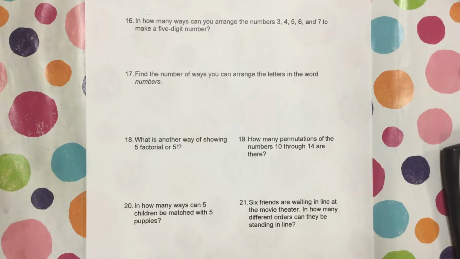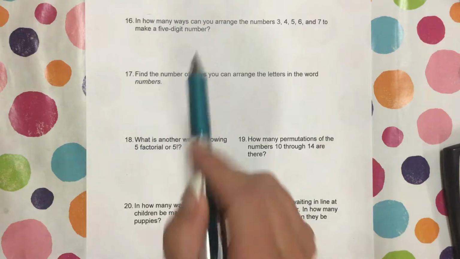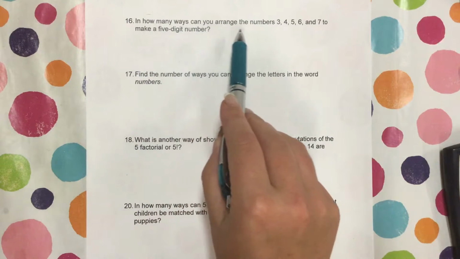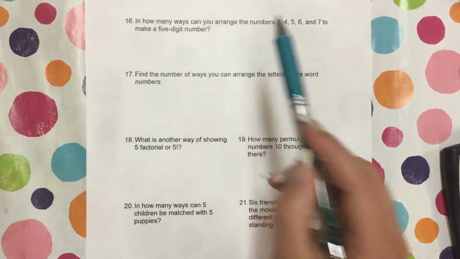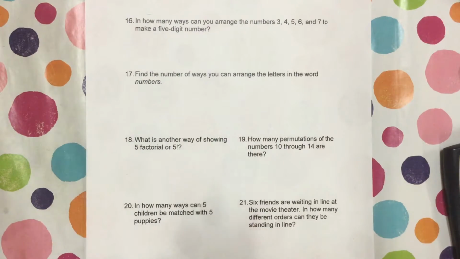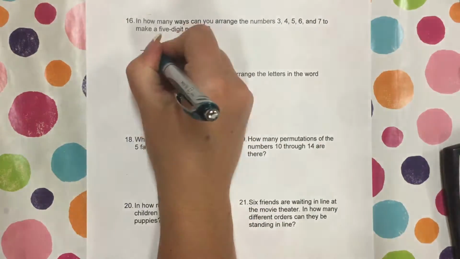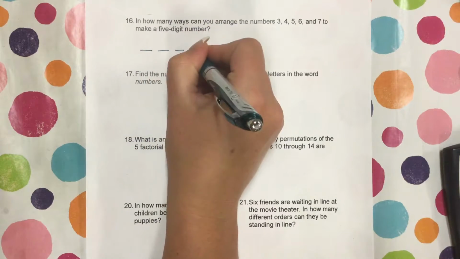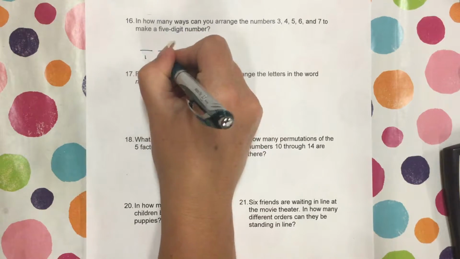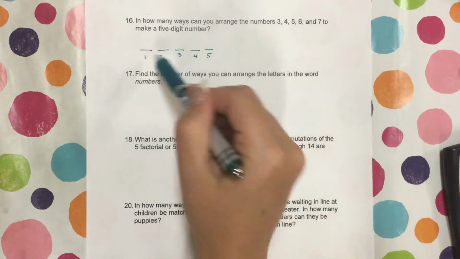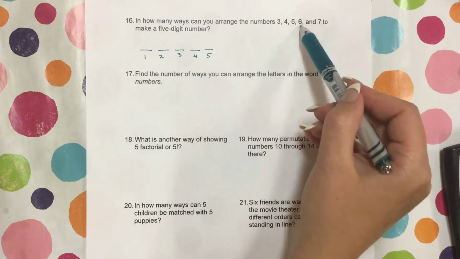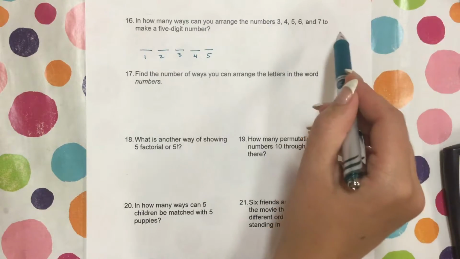All right, we're back. Let's go ahead and talk about it. Problem 16. In how many ways can you arrange the numbers 3, 4, 5, 6, and 7 to make a 5-digit number? Okay, so we have a 5-digit number. This is the first digit, second, third, fourth, and fifth. There are 5 numbers here.